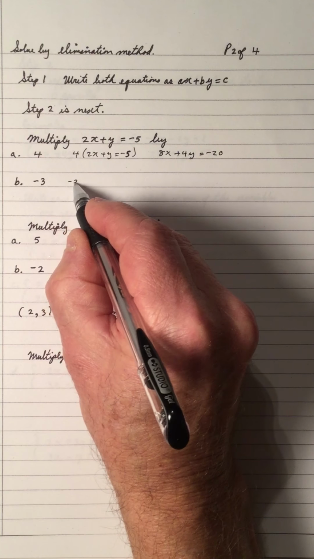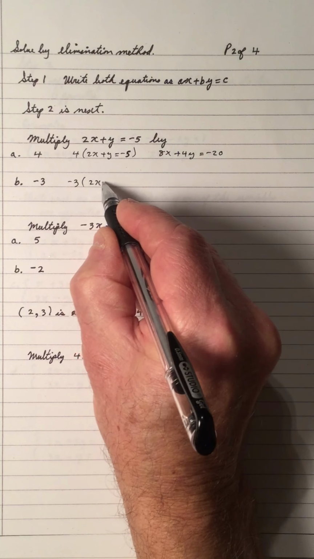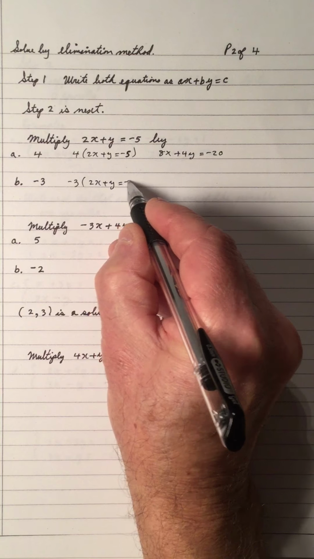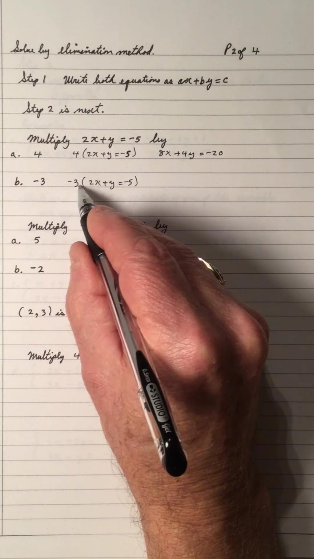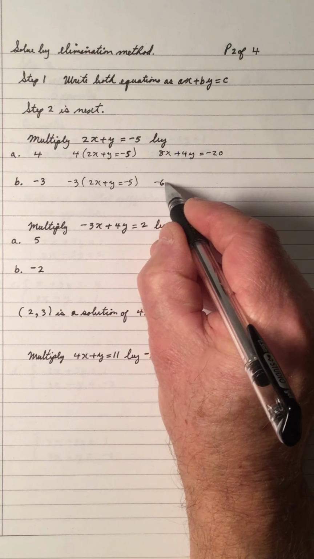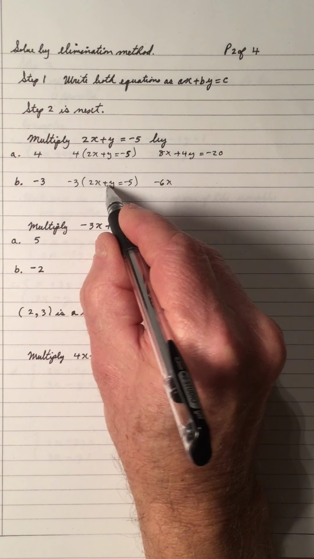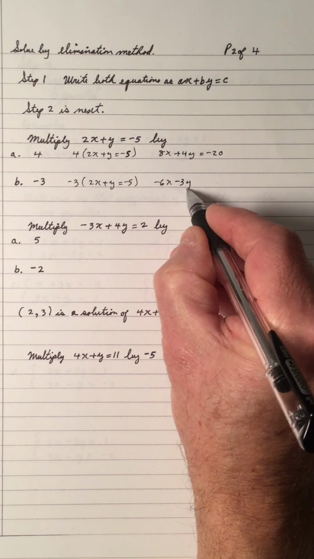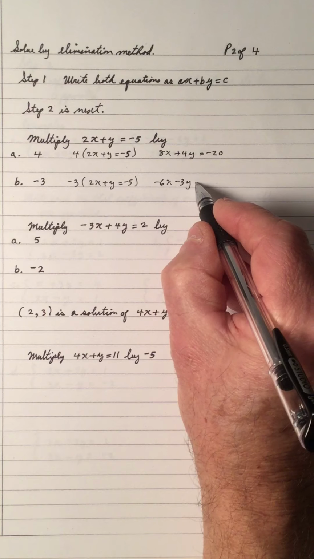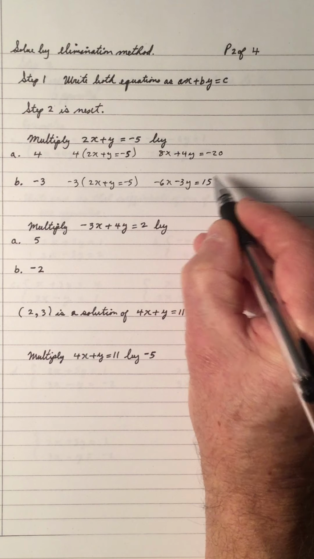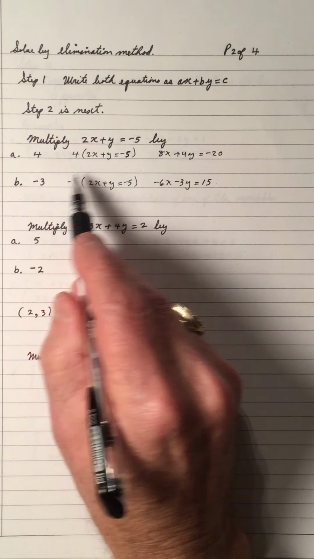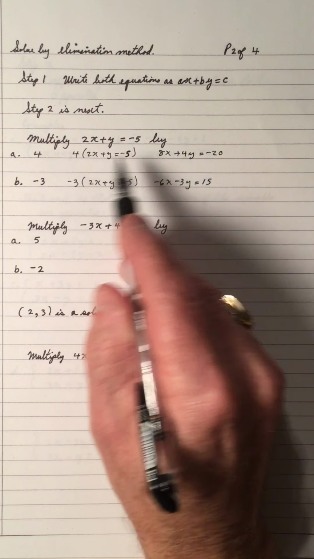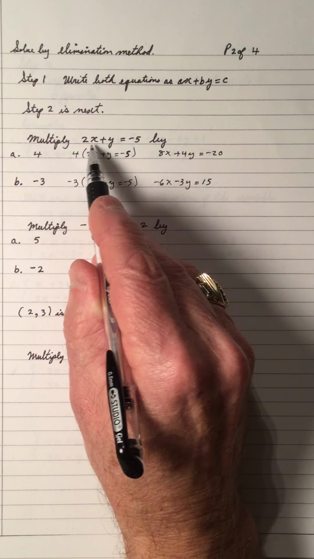And also, we're going to multiply every term in the equation by negative 3. So negative 3 times 2x is negative 6x. Negative 3 times y is negative 3y. Negative 3 times negative 5 is 15. So what happens, we come up with a new equation that's being represented by this one.